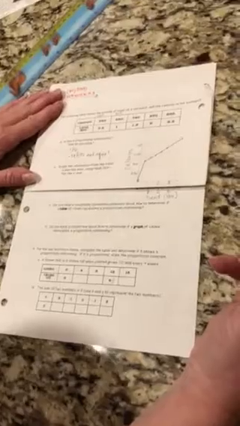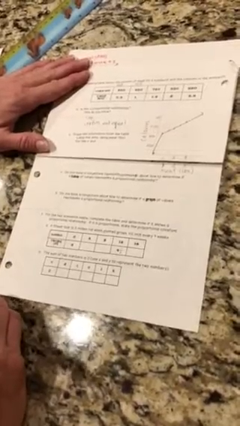Okay, it says, do you have a conjecture, which is an opinion or a hypothesis, about how to determine if table values represent a proportional relationship? So when we're looking at the table, how do we determine if it is proportional? Well, we've been doing this for like 30 days now, so hopefully you got an idea. But talk with your peeps.